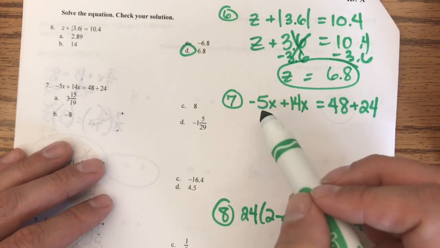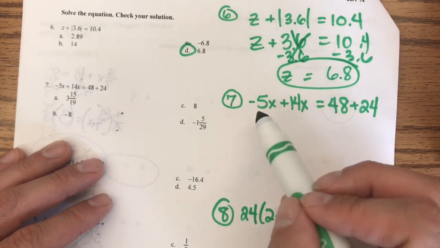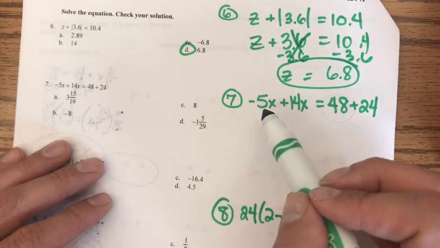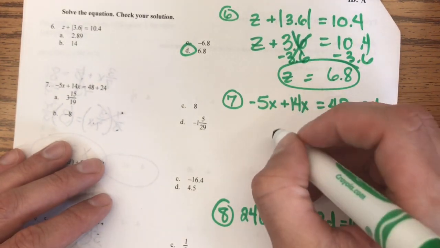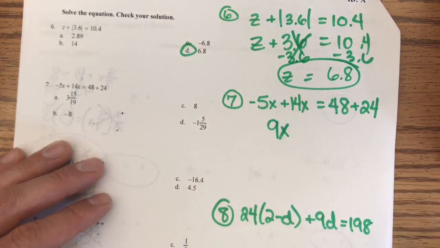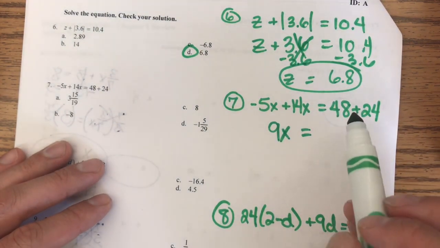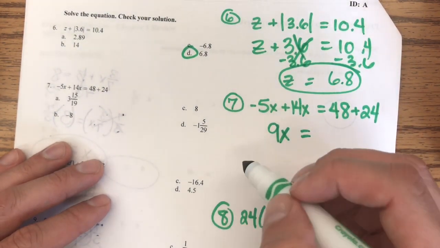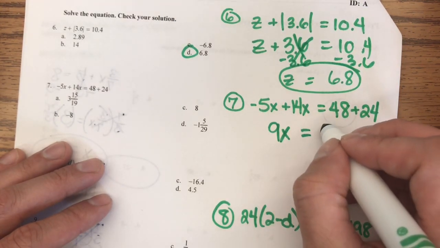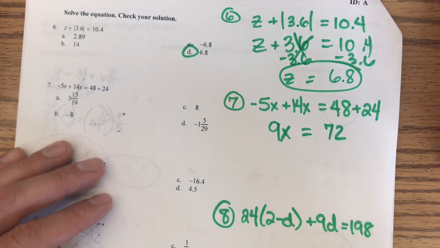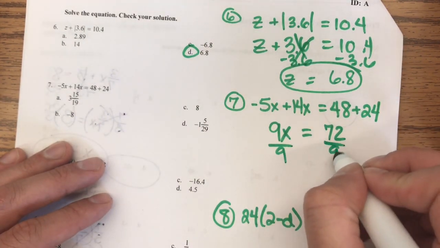So if I owe somebody $5 and I get $14, and x here would represent dollars, I owe someone $5, someone gave me $14, -5 plus 14, now I have $9 extra. These two numbers are just added right next to each other, so 48 plus 24 is, I believe, 72. x is not by itself, 9's being multiplied, do the opposite, divide both sides by 9.